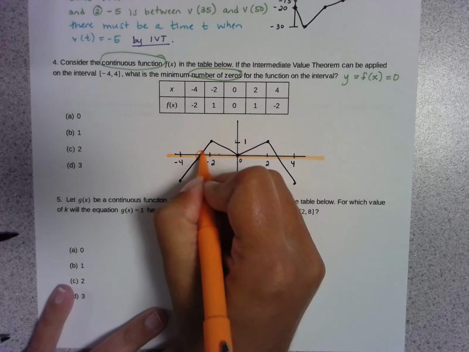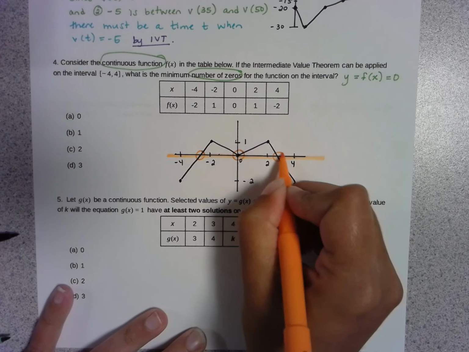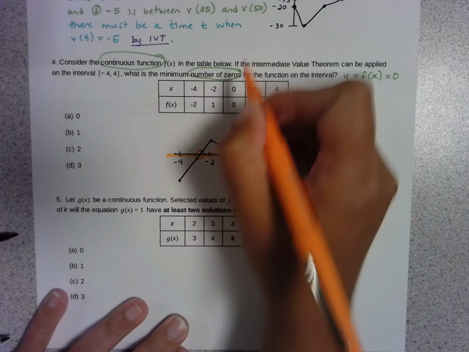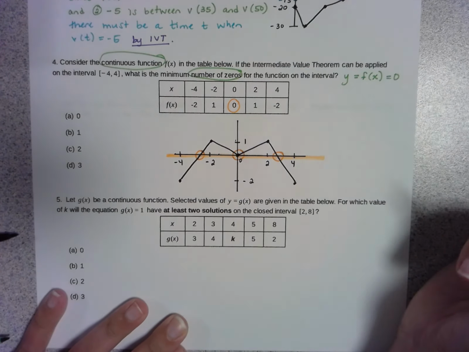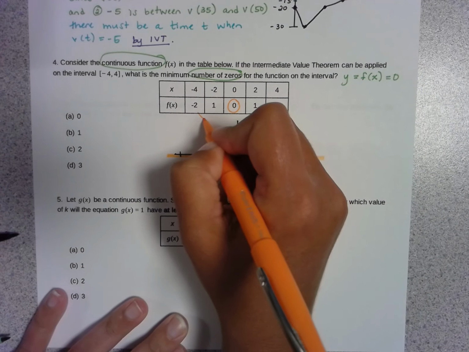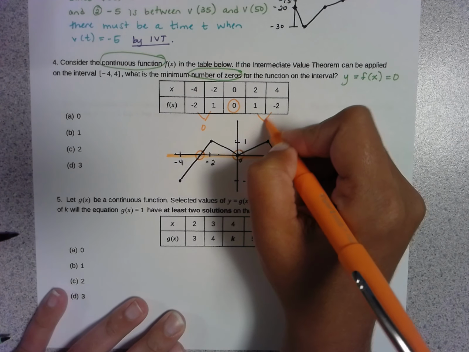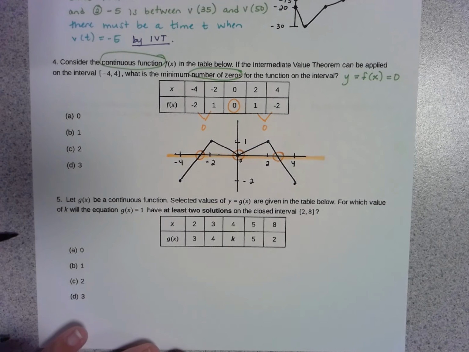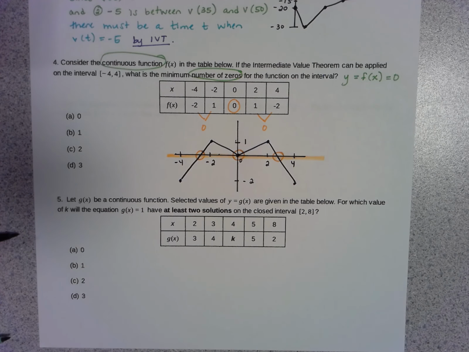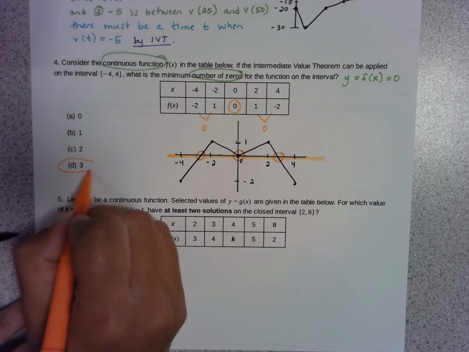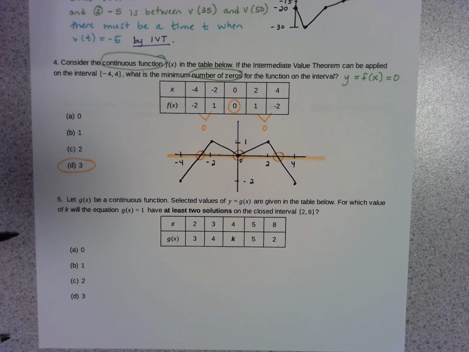We have to have 1, 2, 3. One of them is guaranteed because that's actually in the table. And the other two make sense because 0 is between negative 2 and 1, and 0 is between 1 and negative 2, and I can visualize that on the graph as well. So that means I'm going to be able to guarantee at least 3 of these zeros.